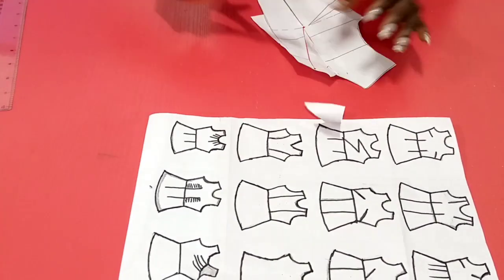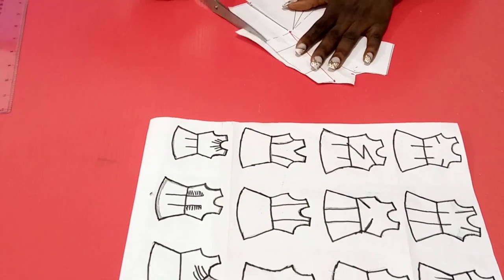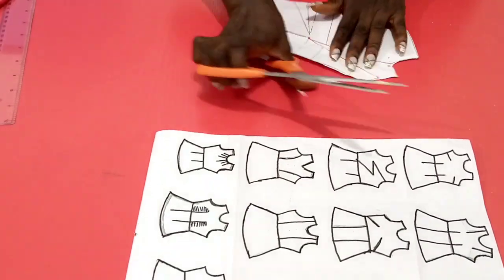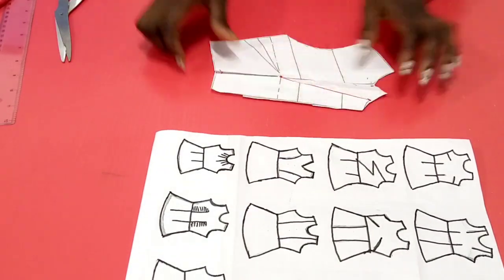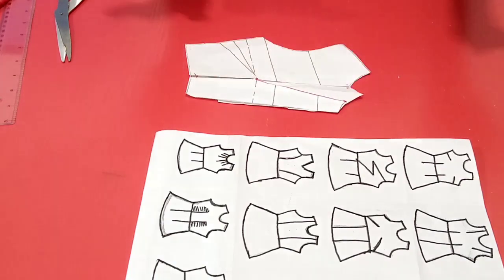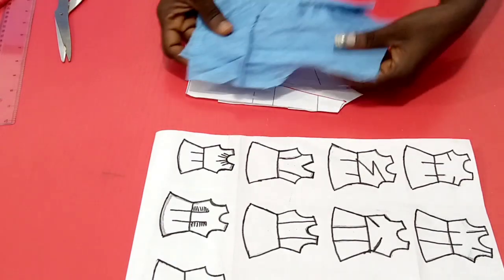So you may not understand why I did that. This is the reason. So this is what you'll be having. I'll just go ahead to place this on fabric and you still have this.